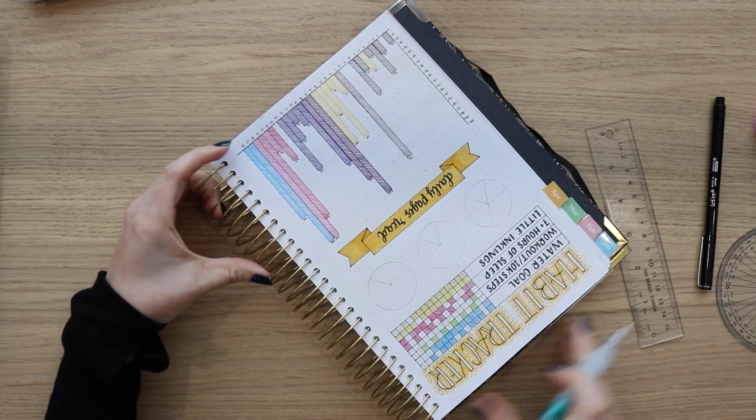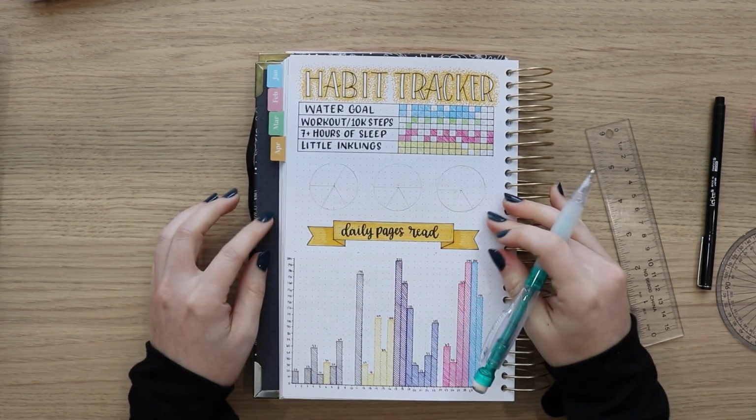There we go. So there are all of my measurements there.